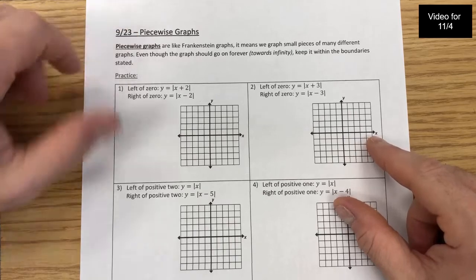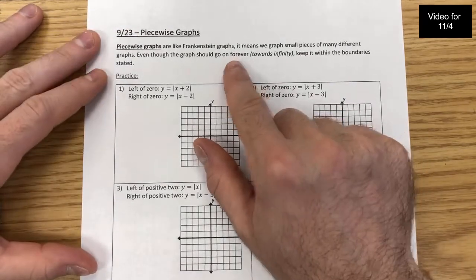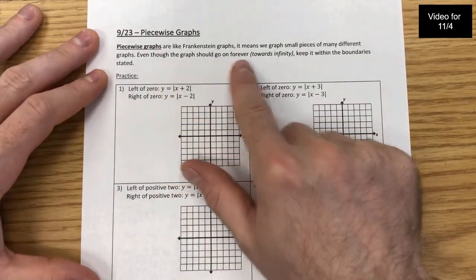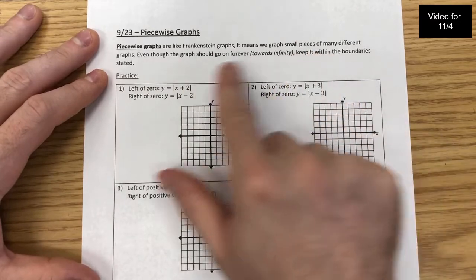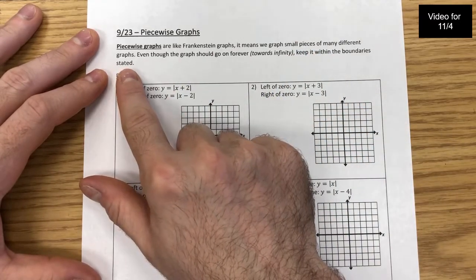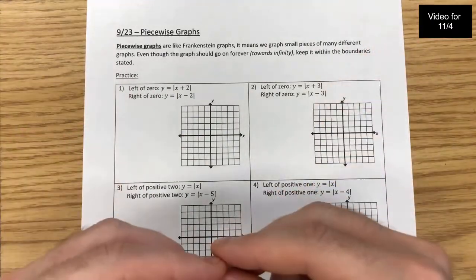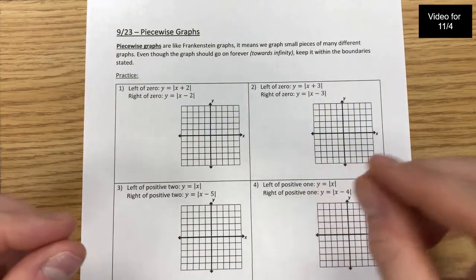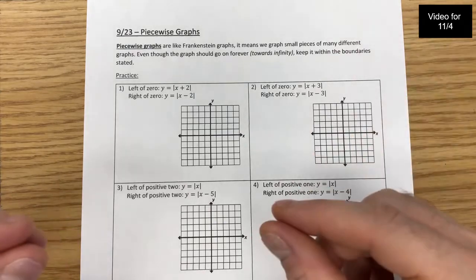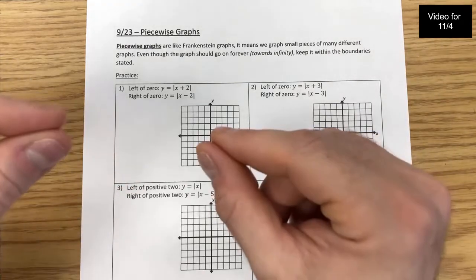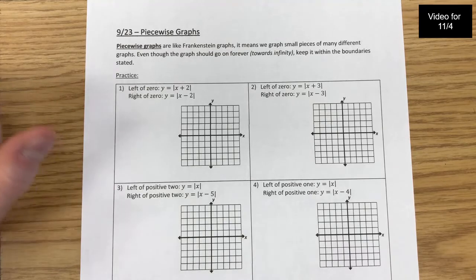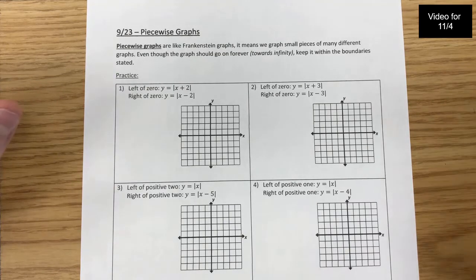Yeah, we all know that. So let's move forward. So even though the graph should go on forever towards infinity, we're going to keep it within the bounds stated. We know the fact that, let's say, like with Frankenstein, that arm came from a whole human being, but we don't care about the rest of the human being. We just care about the arm, and we stick it on our monster. So this is going to tell us what parts of what monster we want.